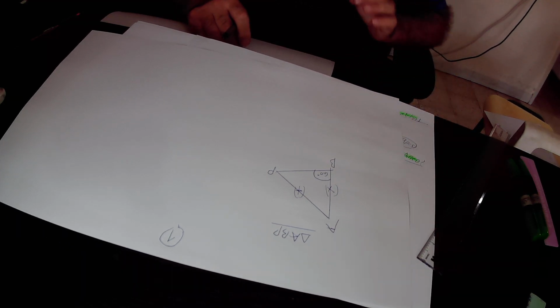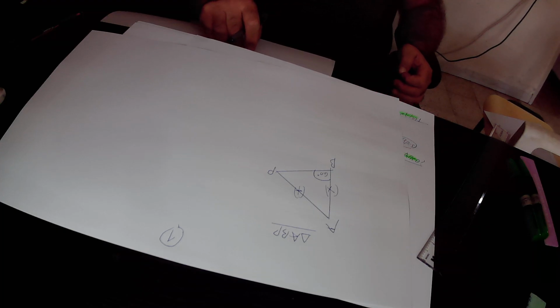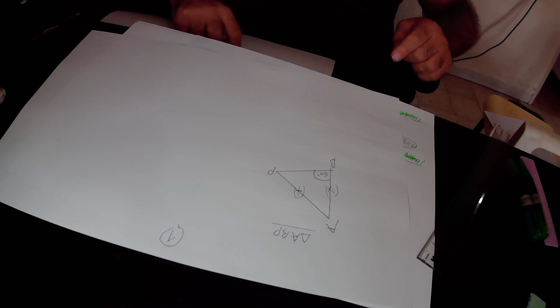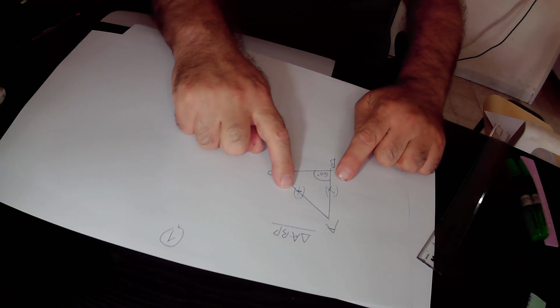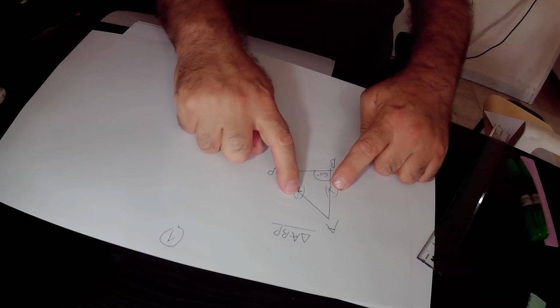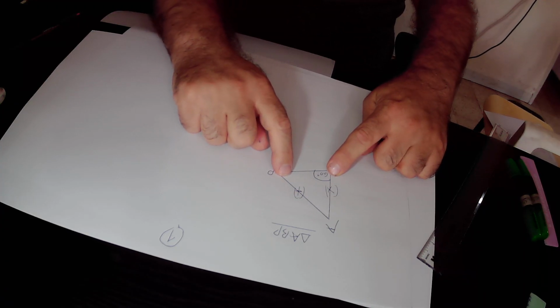We have the rule that says that in front of equal sides in a triangle there are equal angles. So those two sides are both equal to x and therefore they are equal to each other. So in front of those two equal sides, we have those two angles that must also be equal to each other.